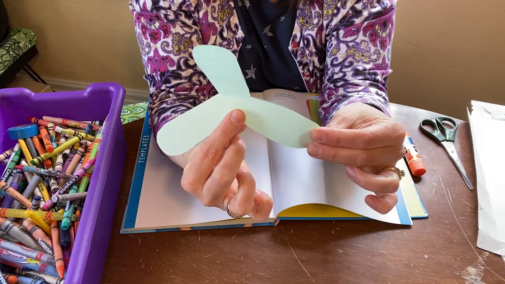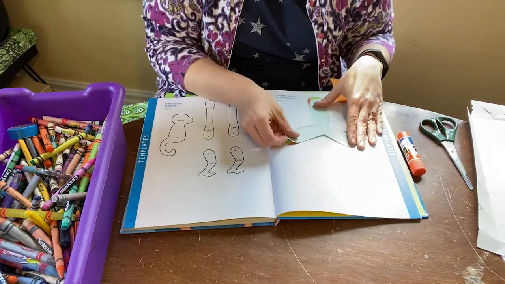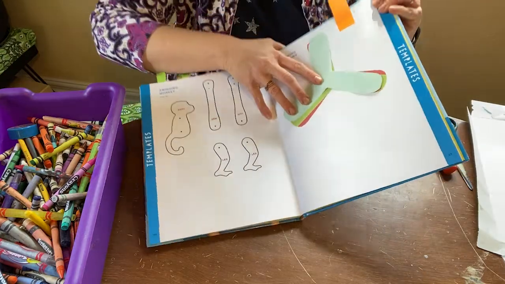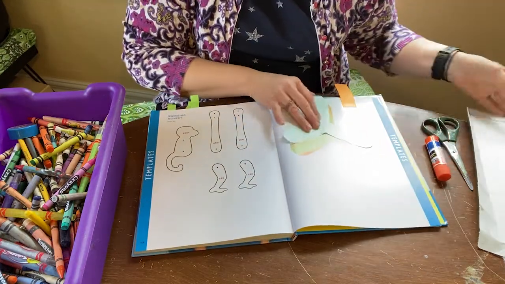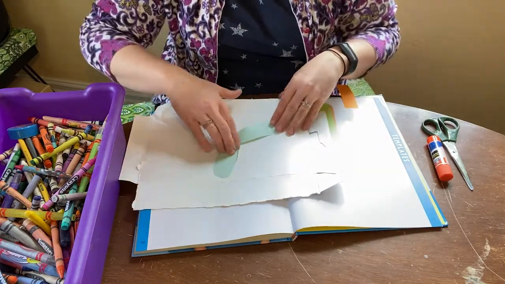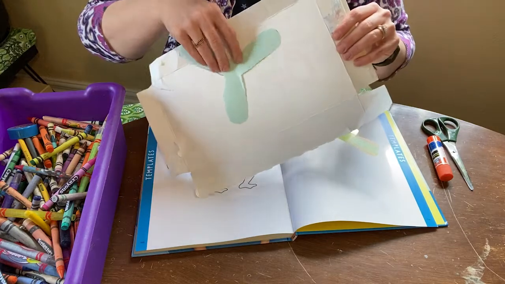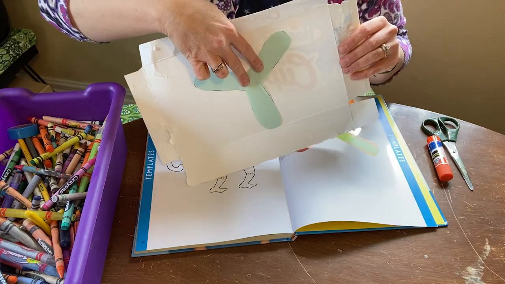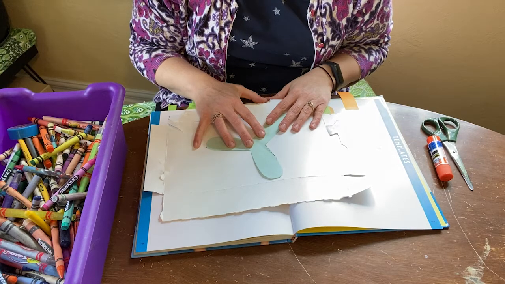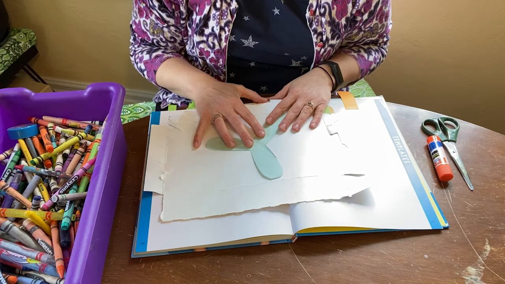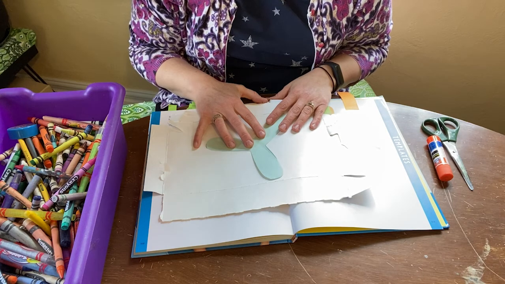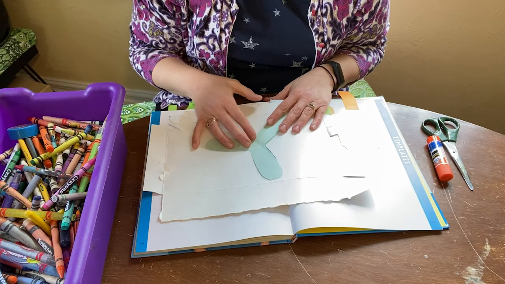Once you have your stencil, I already traced my stencil from here, then you're going to trace it against your paperboard and cut out your boomerang. I'm actually going to make 2 because they say that it helps if you glue 2 together so that it's a little bit more sturdy. Let's give it a shot.